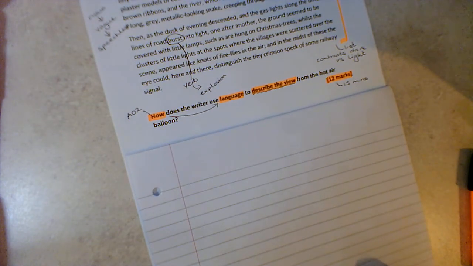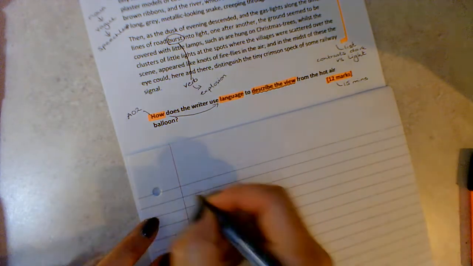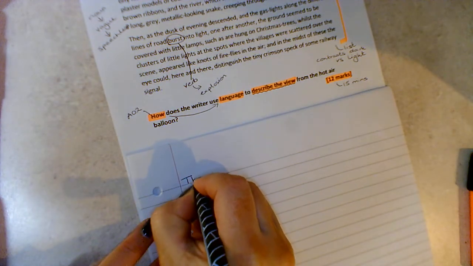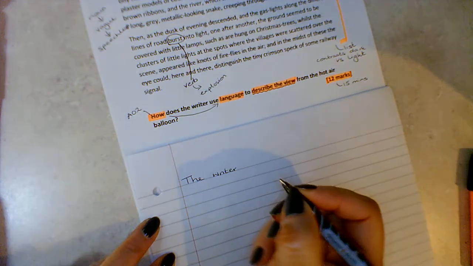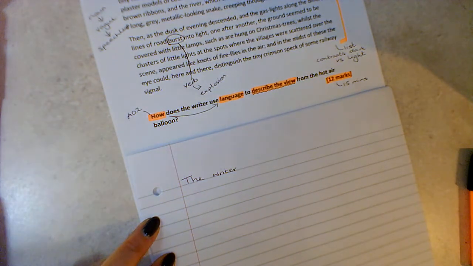Okay, so I'm going to start off with, okay, so the writer, and I want the examiner to know that I can appreciate that Mayhew is enjoying this.